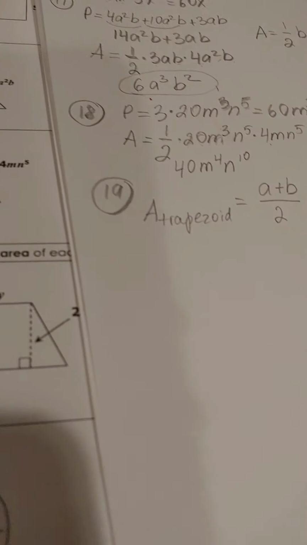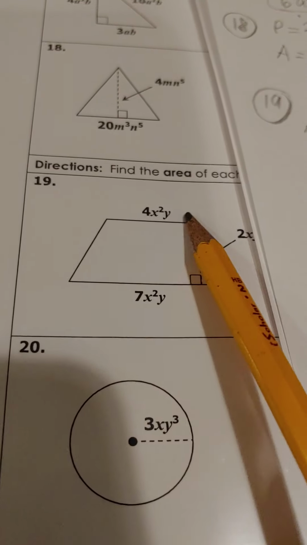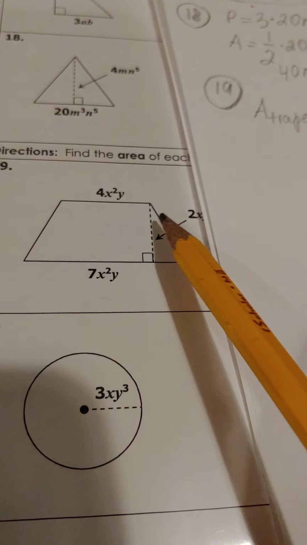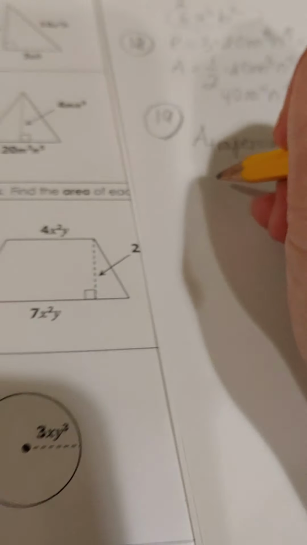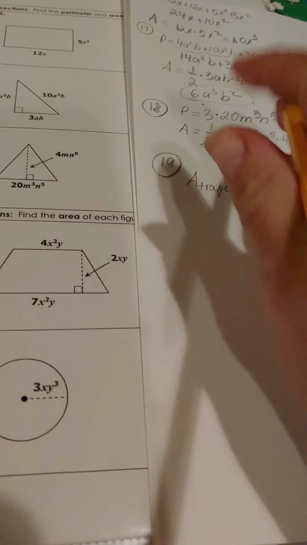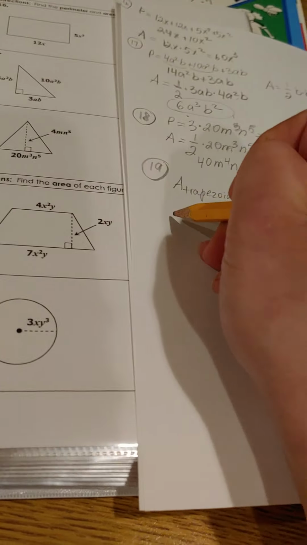Okay, and then my pencil just broke. Get another one. So this is my one base, this is my another base, and this is my height. So this is my A, this is my B, and this is my H. So area, just want you to see the trapezoid and my notes as well at the same time.